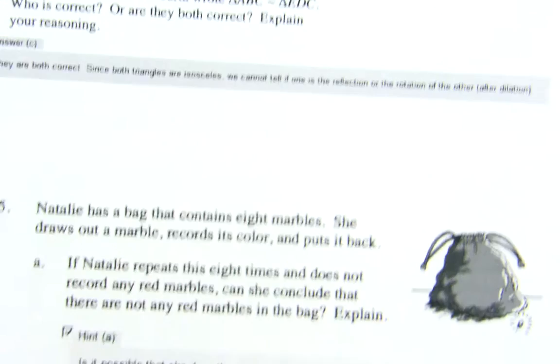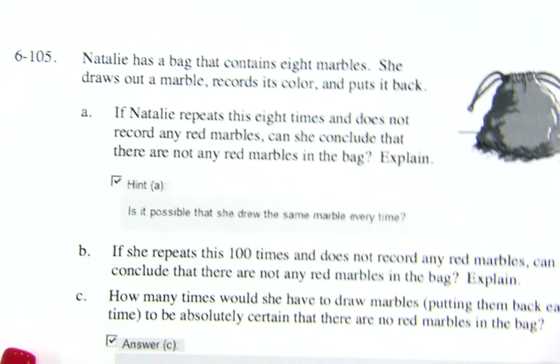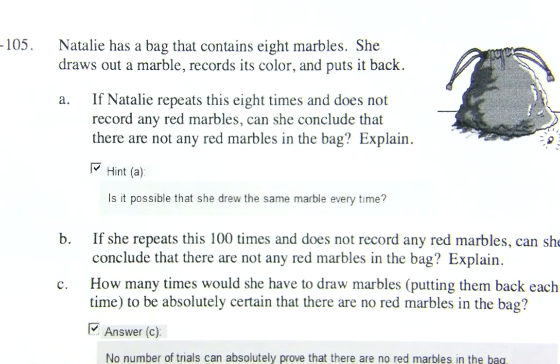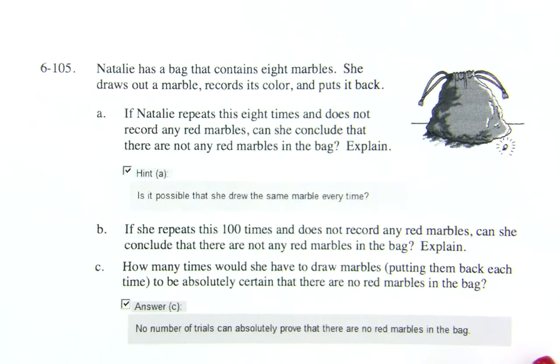Okay, Natalie has a bag that contains 8 marbles. She draws out a marble, records its color, and puts it back. So you don't know how many colors she has in the bag. You don't know if half of them are yellow, half of them are pink. You don't know if there's literally 8 different colors in there. All you know is that she repeats it 8 times and does not record any red marbles. Can she conclude that there are not any red marbles in the bag?